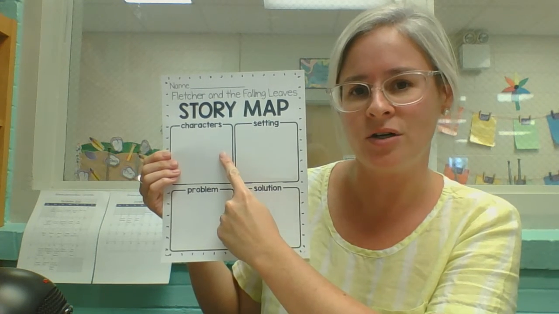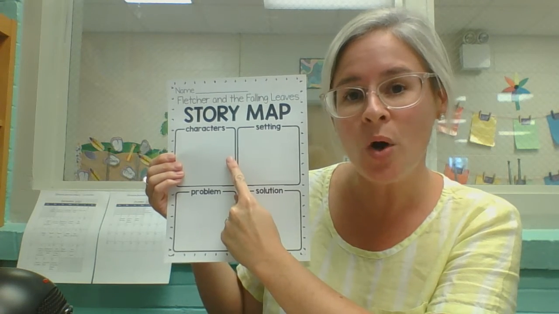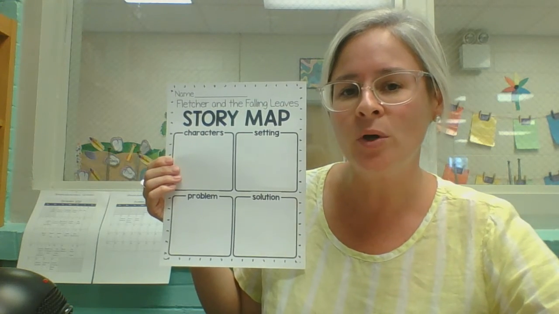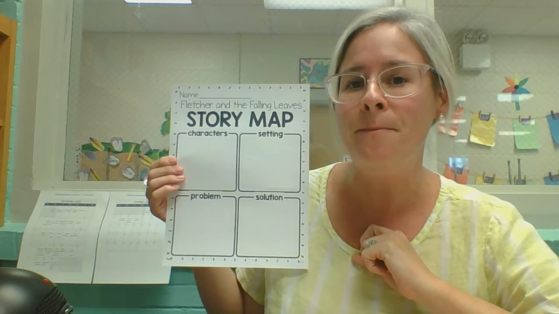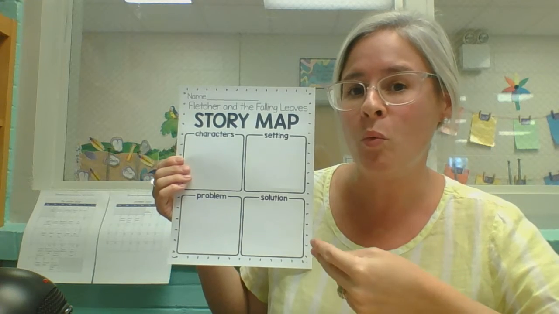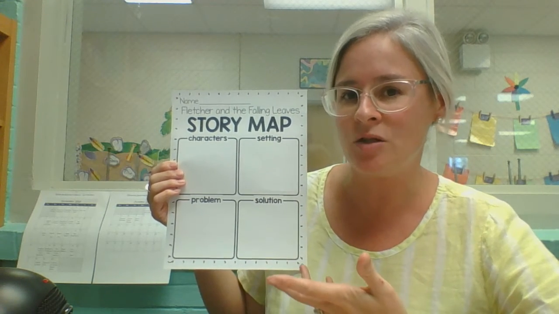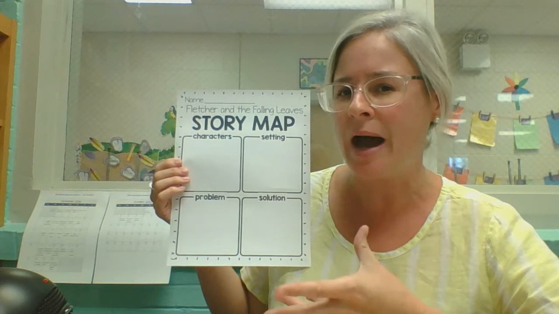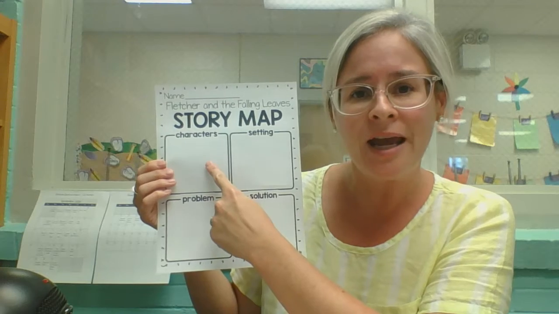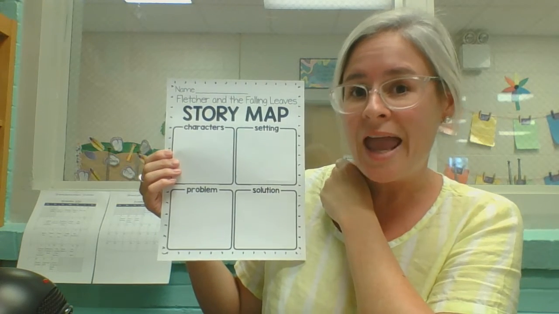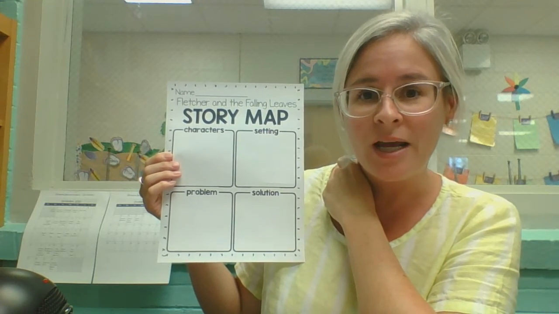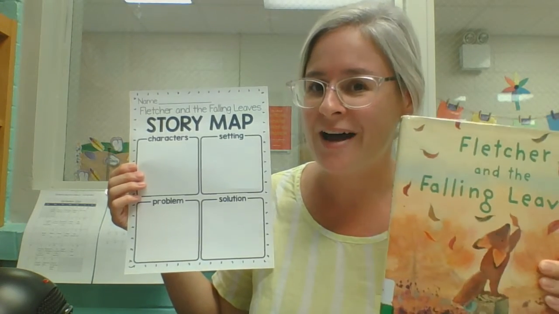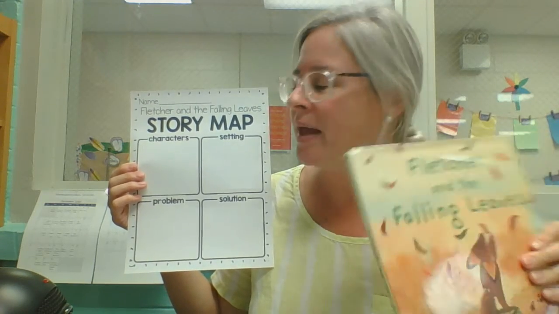Characters. What are characters? Characters are the who or what is in the story. And not everything, because when we're looking at a story map, we're looking particularly at the main characters, meaning the who or what that we see the most in the story. So we know that sometimes there are characters in a story that may be on one page and then we never see them again, right? So would that be a main character? No. So the characters are the people or the animals or the things that the story is about. So I'll give you a clue. In this story, Fletcher is one of our main characters, but he's not the only one.